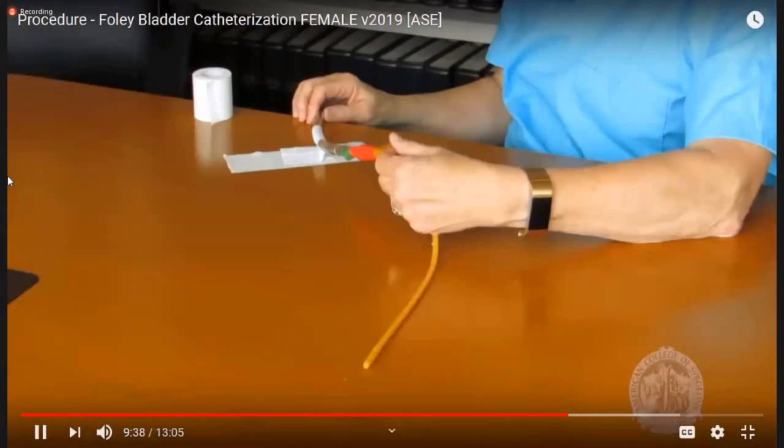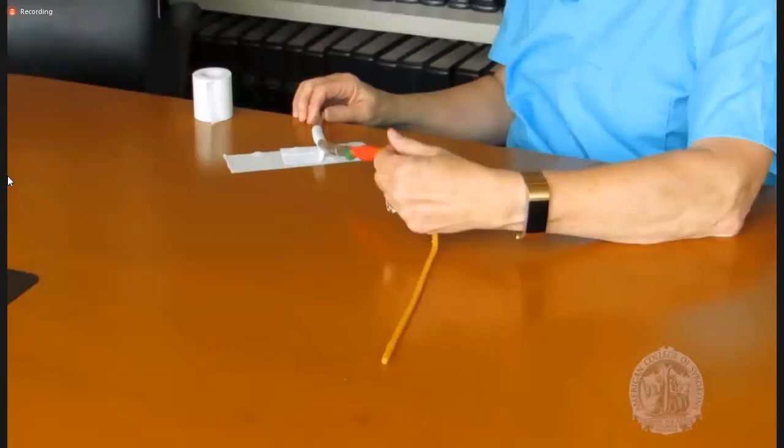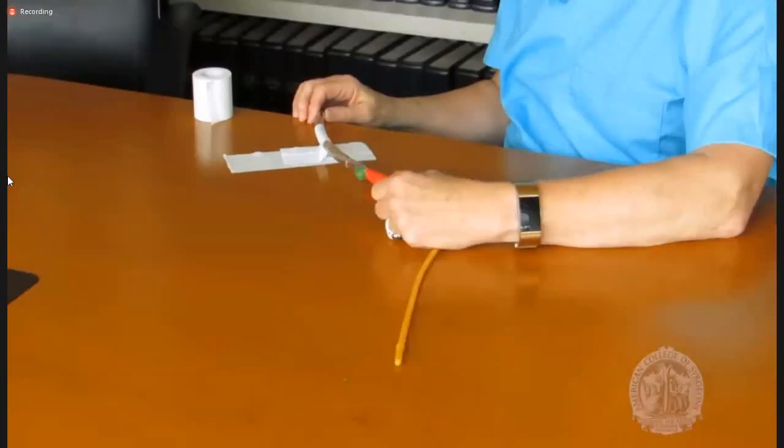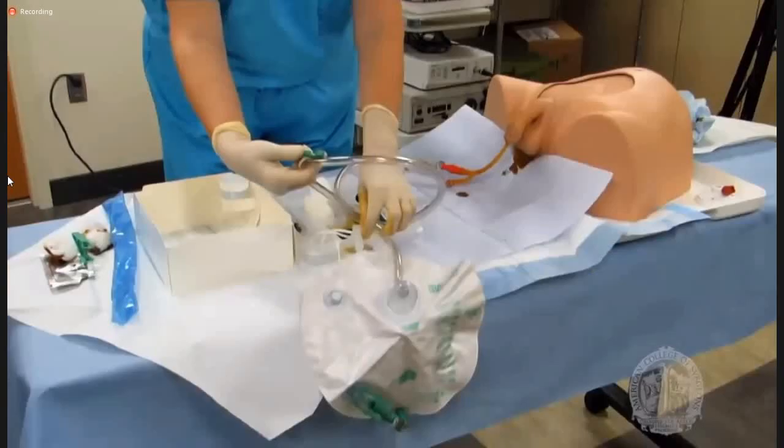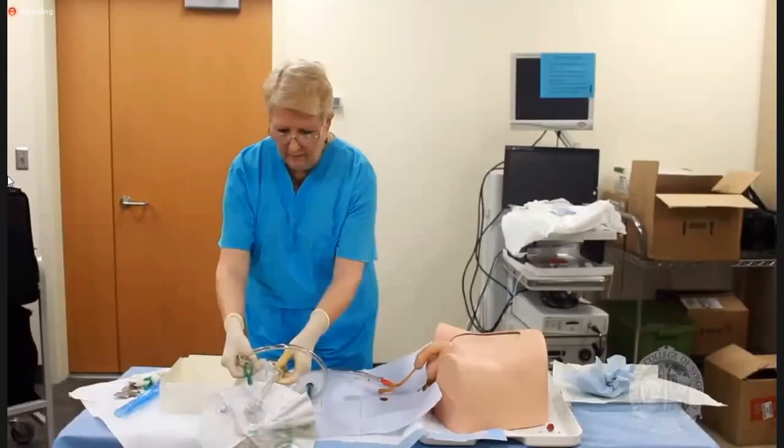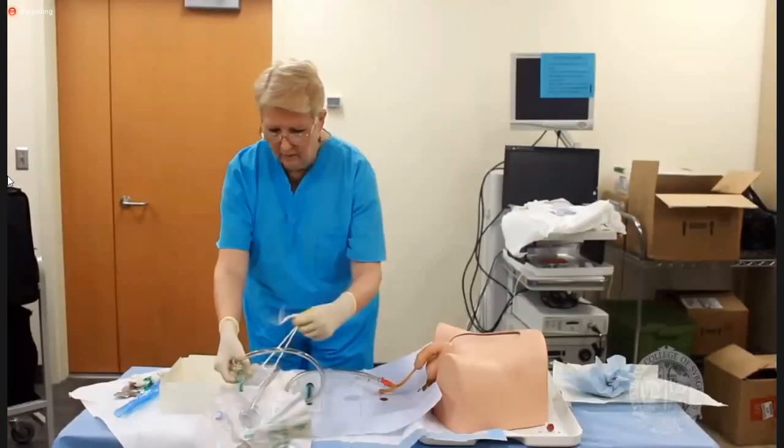Whether using tape or a commercial stabilization device, leave enough slack in the catheter and tubing so there's no tension on the bladder neck. The tubing can then be clipped to the sheets or the patient's gown. The bag should be placed in a dependent position and maybe hung by the string or the hanger above the bag. Let's talk about errors and complications.